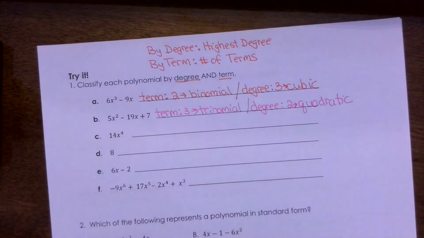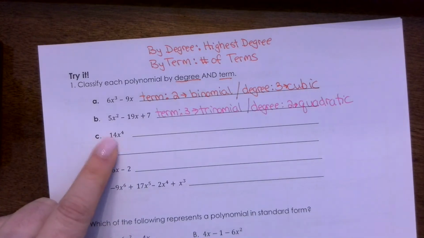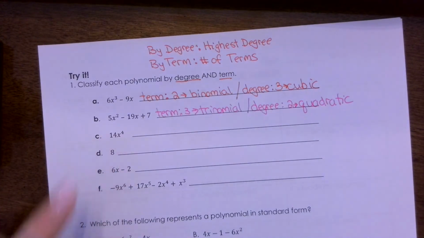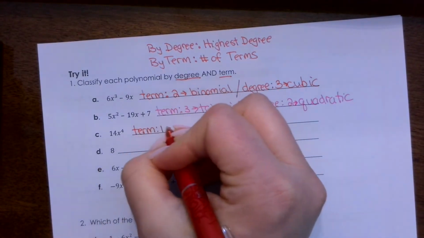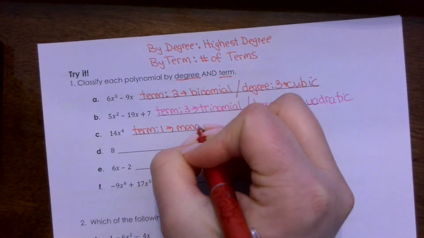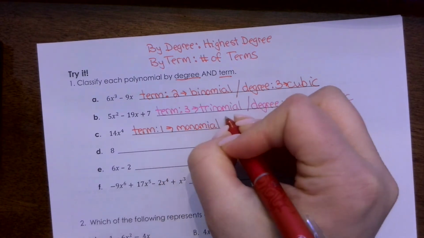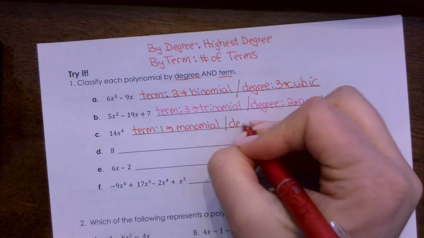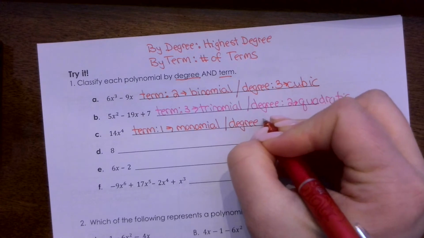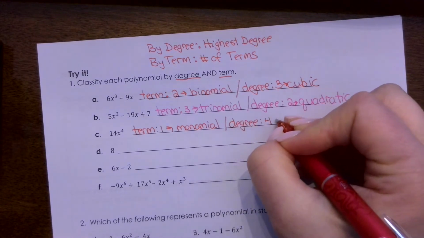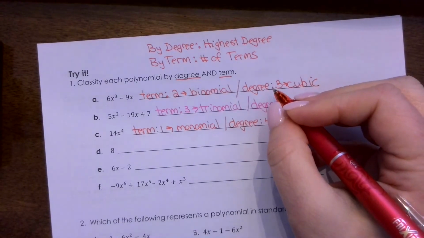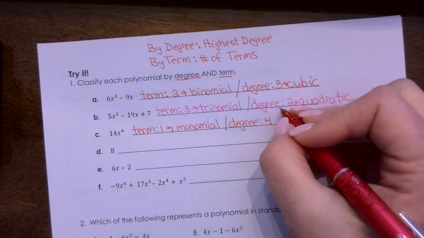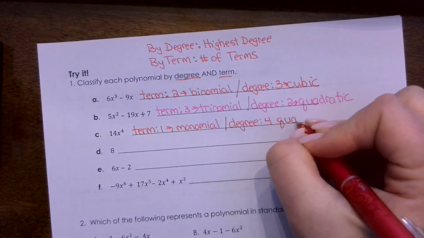Sorry, I like to have everything look the same. In this C, I only have 1 term. So there is 1 term there. That is a monomial. And the degree is a 4. There's only 1 degree there. And that, if you remember, is quartic. I'm going to make sure I'm spelling that correctly. Yep, Q-A-R-T-I-C.